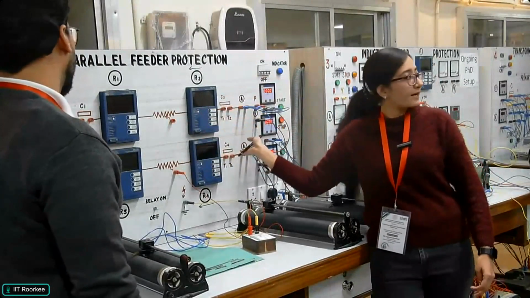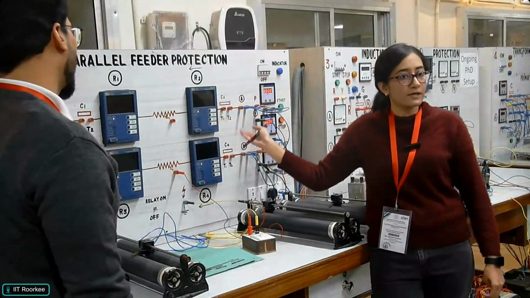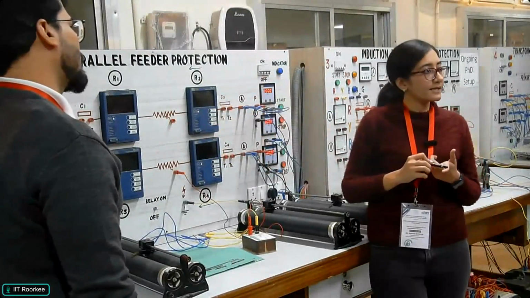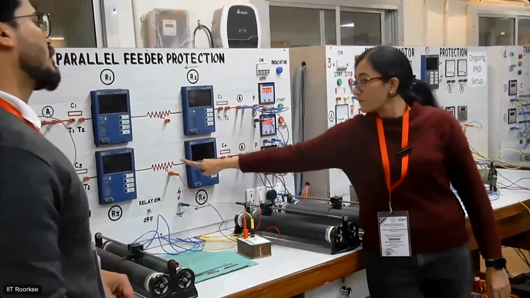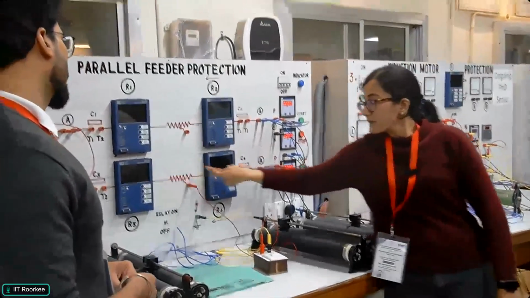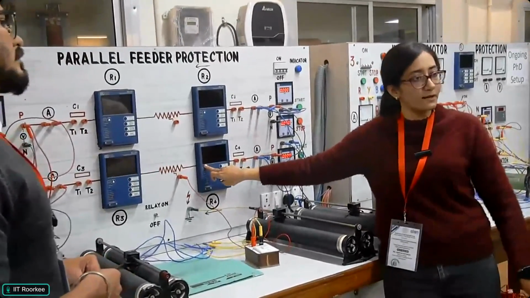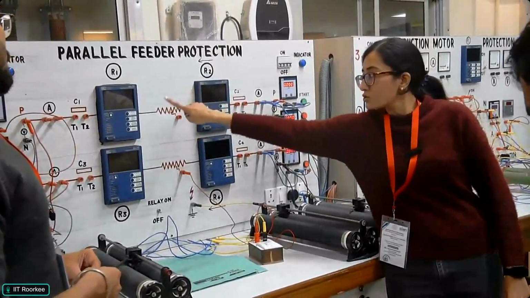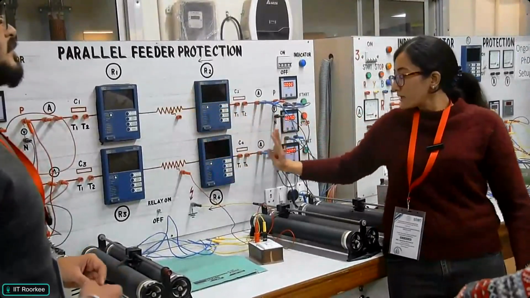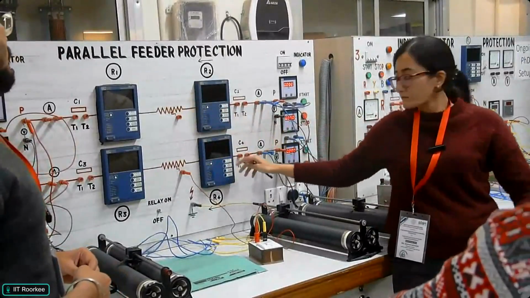So the plug setting, TMS and time rating we design in such a way that if a fault occurs in this feeder, only this should act and this shouldn't, and if it occurs in this feeder, this should act and this shouldn't.